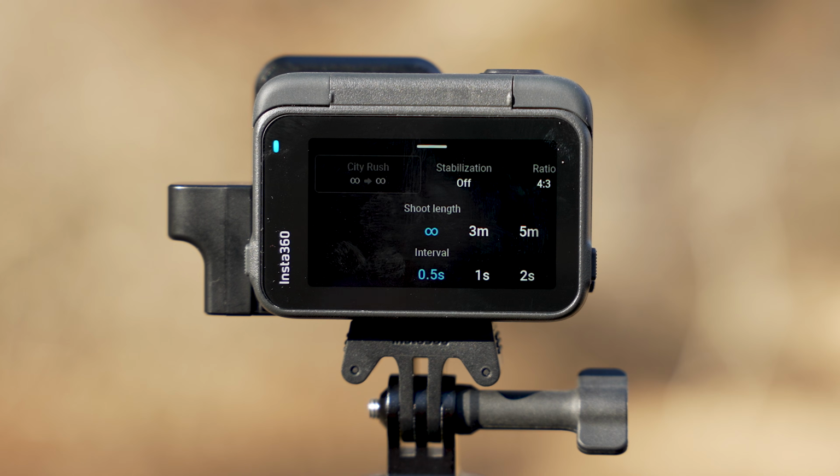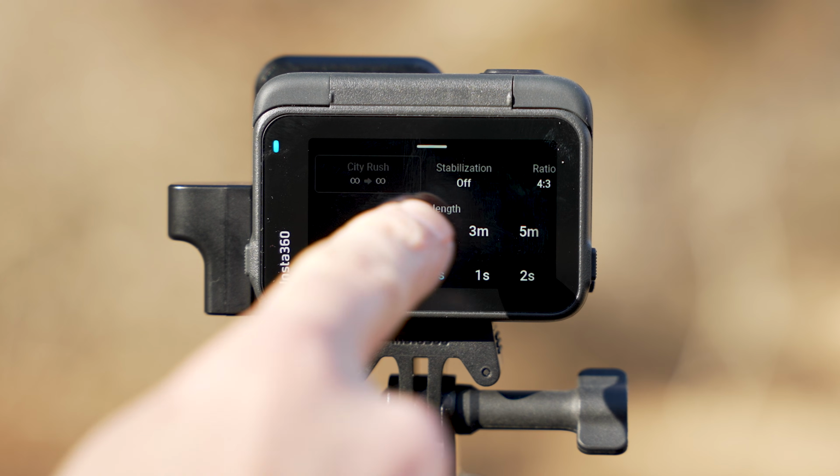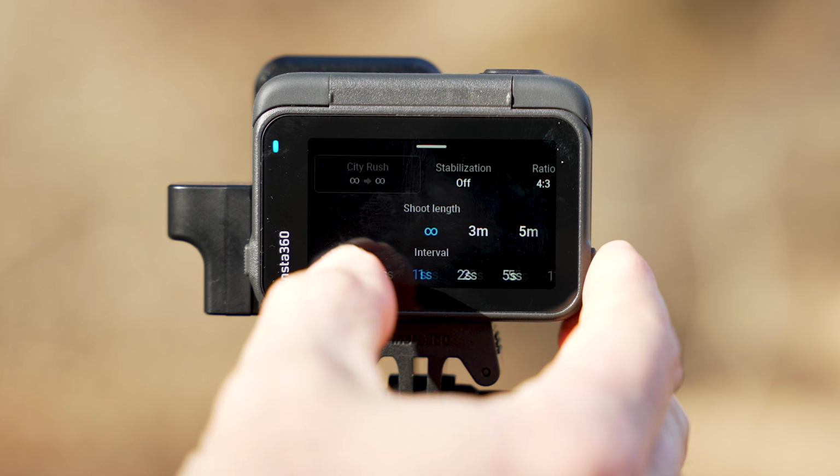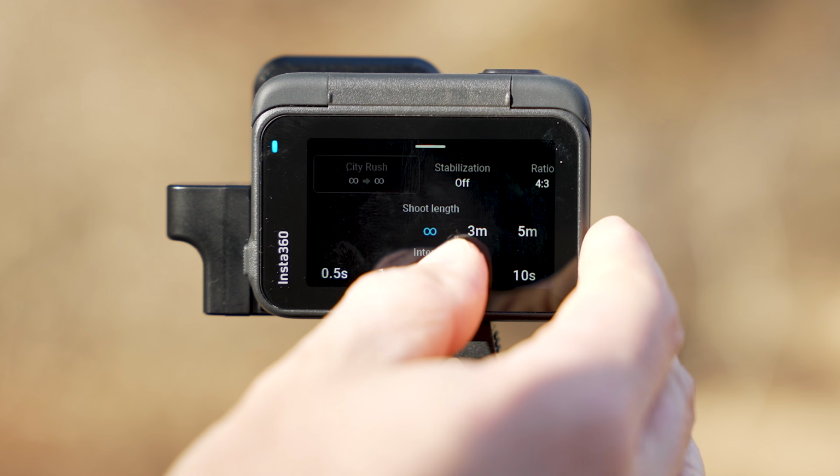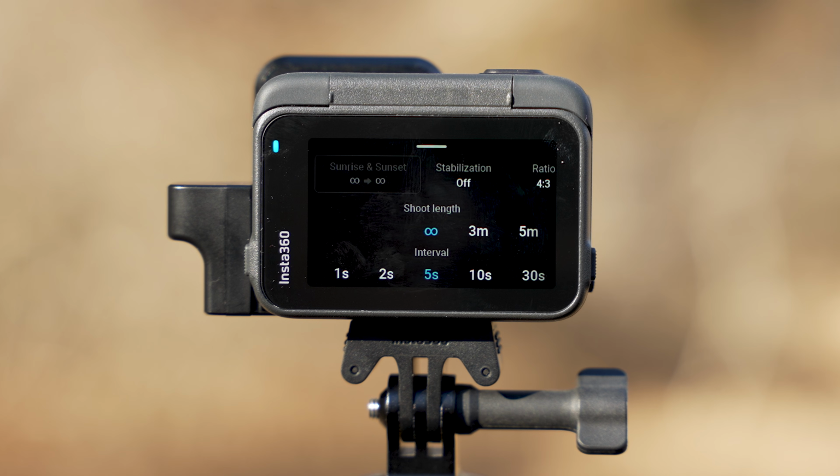So first of all, for the time-lapse, you can pick your different settings here. For shoot length, I like to use infinity. For interval, if it's a sunrise or sunset, I like to do 2 seconds. If it's during the day and you're doing a longer one, you can do 5 seconds, 10 seconds. Whichever interval you pick is fine.